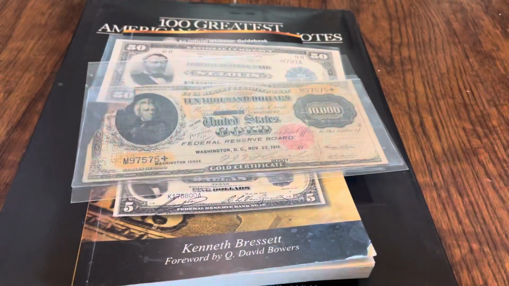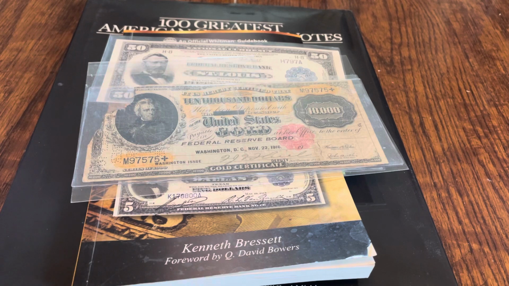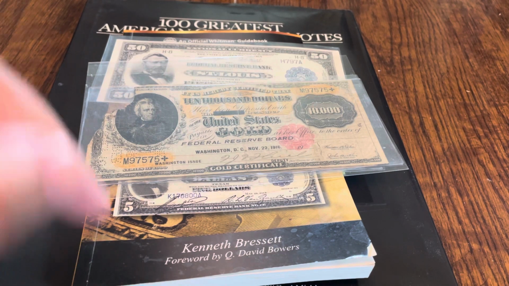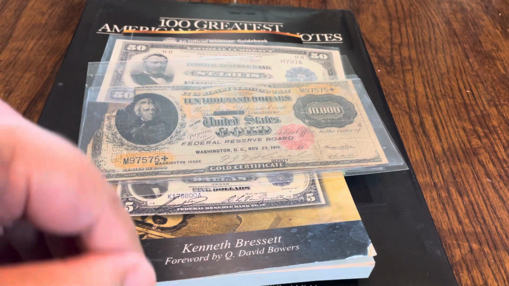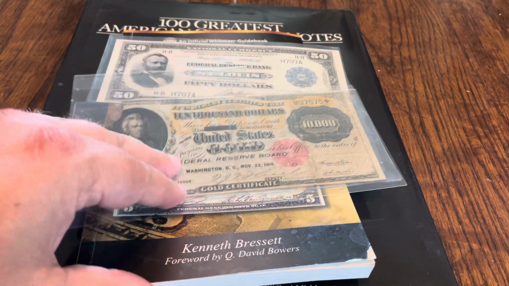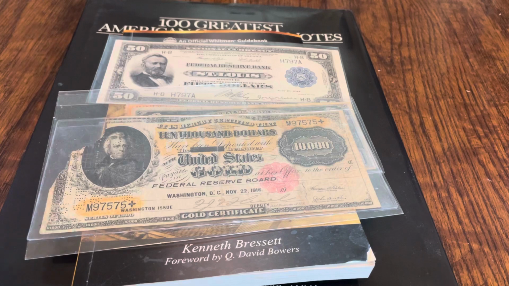So that is my top 10 list for this week. Just kind of a sneak peek at what's coming up. I don't know if I'm going to start this next week or the week after. I'll double check what I've got scheduled. But that's what you guys get to look forward to, the actual top 100 greatest American currency notes.